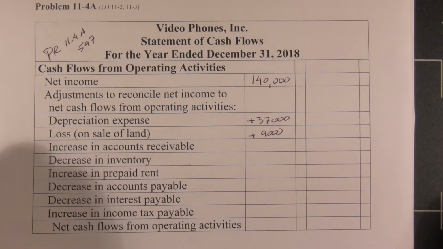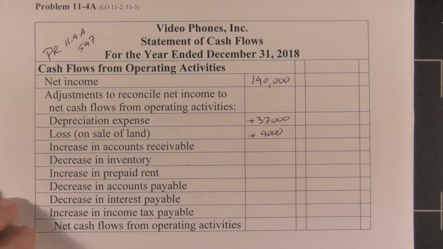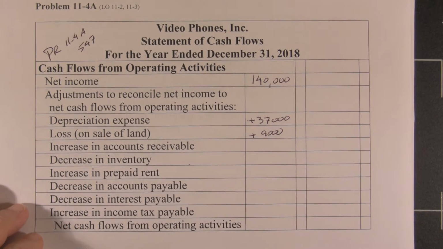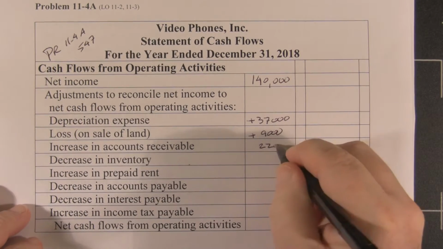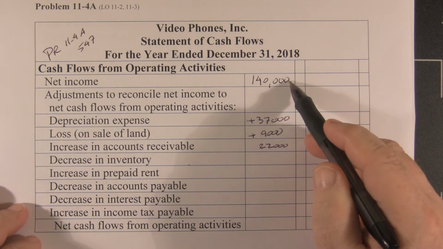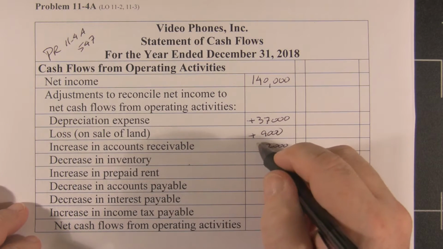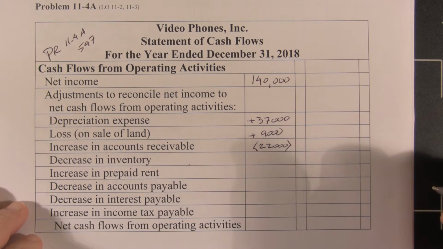Now we're done with the income statement because there's really nothing else there that we need. So now we're going to go through the balance sheet. We're going to look at last year and this year and see what happened. Well, last year our accounts receivable was $70,000. This year our accounts receivable was $92,000. So the difference is $22,000. And that's $22,000 up here in net income in sales that we didn't collect cash for. So we need to subtract that because we didn't get that cash yet.